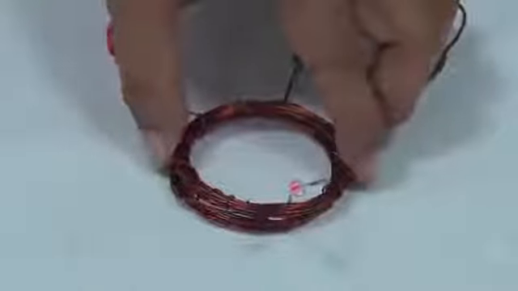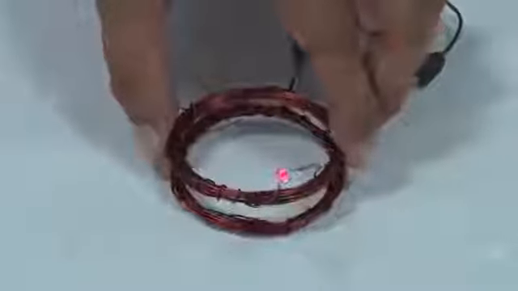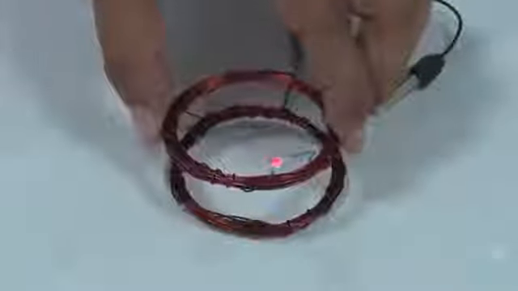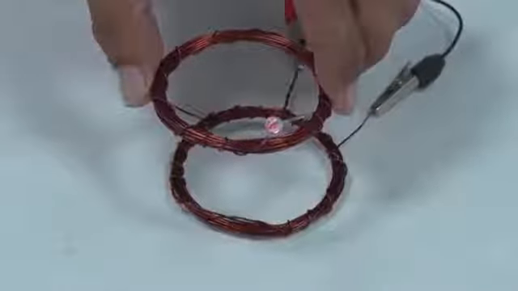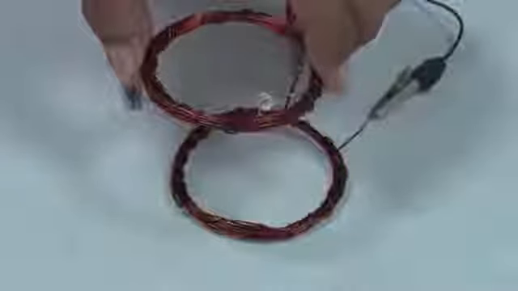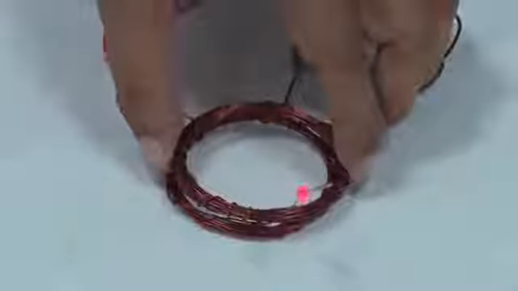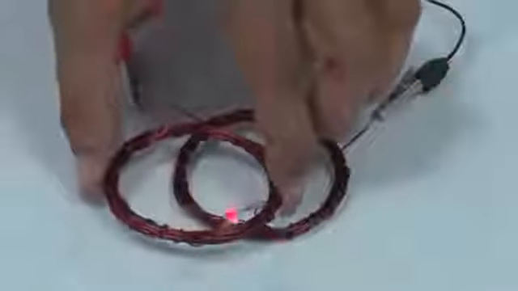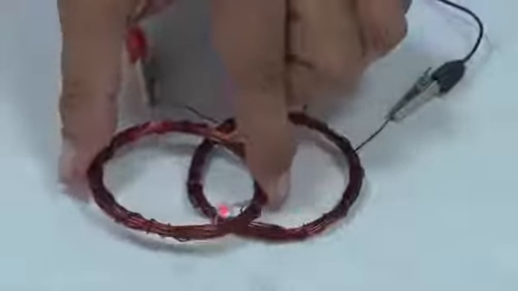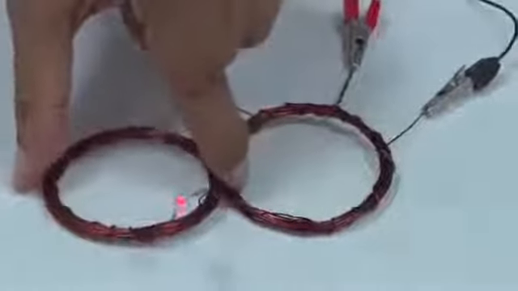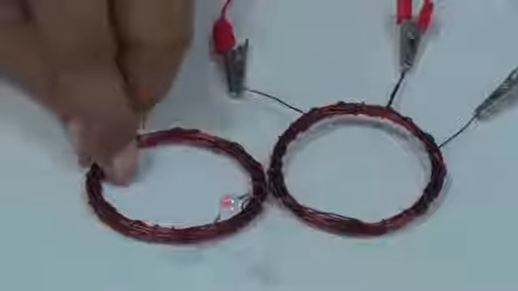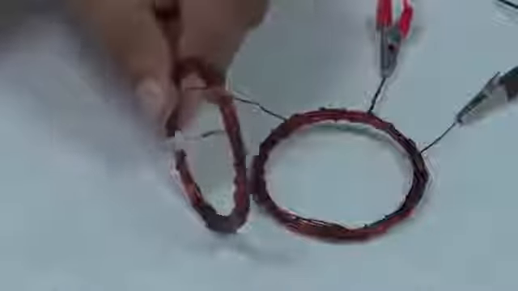And if I take it up at a distance, see what is happening? Take it down, see what is happening? If I place it here, see what is happening? If I place it here, see what is happening? And if I place it like this, see what is happening?